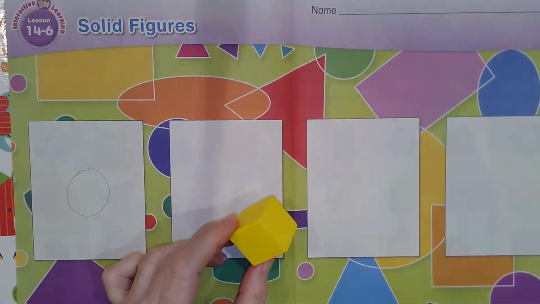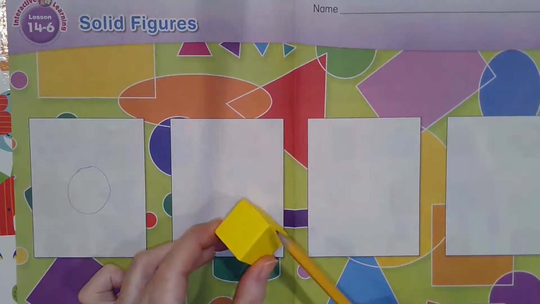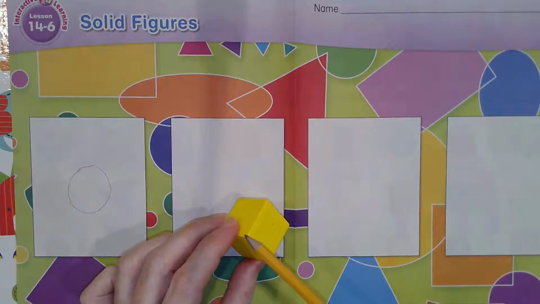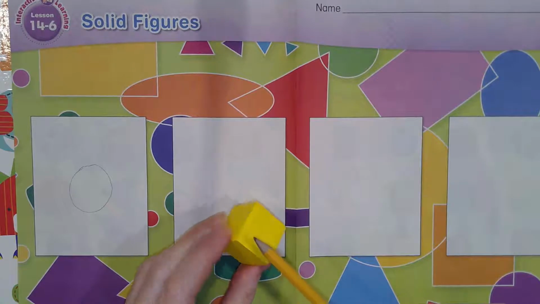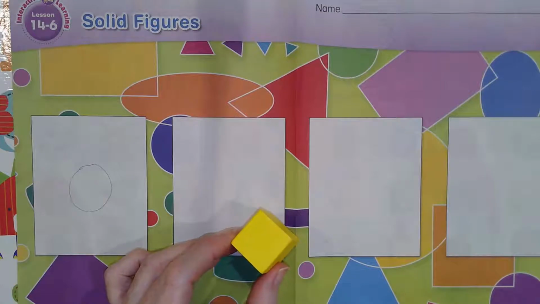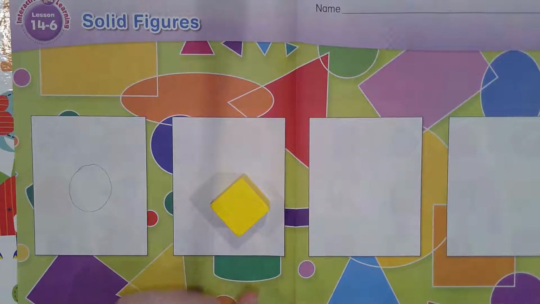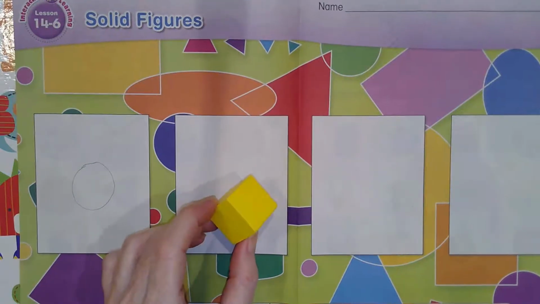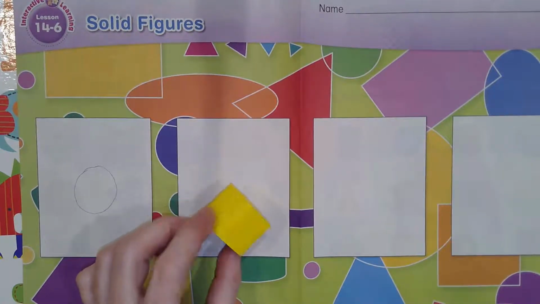How about the corners? How many corners do you think it has? We can count them. 1, 2, 3, 4, 5, 6, 7, 8. So a cube has 8 corners. So what objects have this shape? Well, blocks. Maybe a block would have that shape. How about a tissue box? Or a present? There's many things that have the shape similar to a cube.